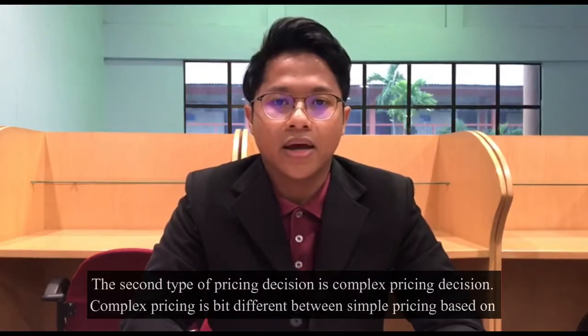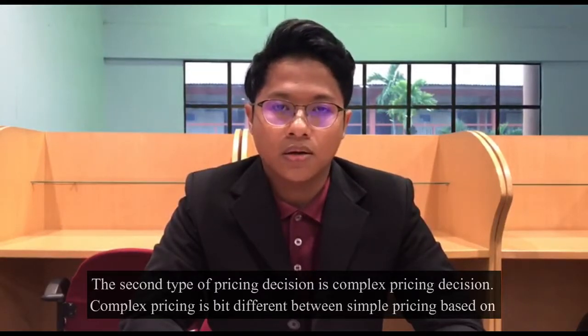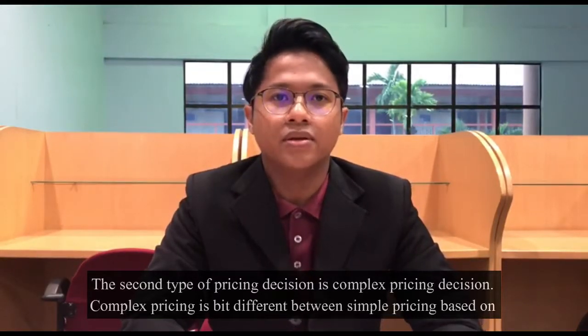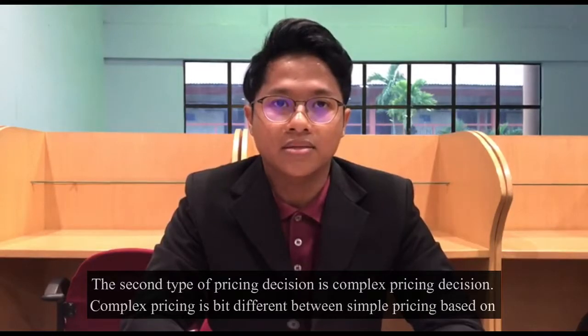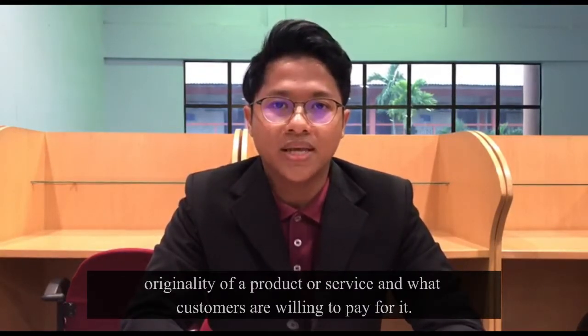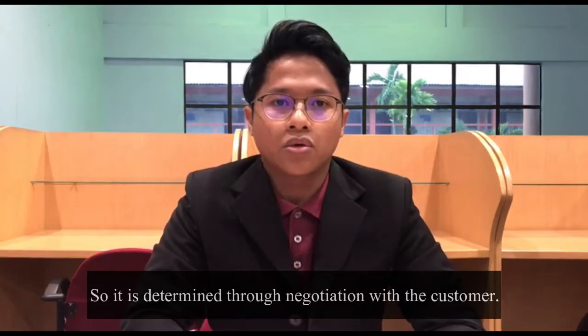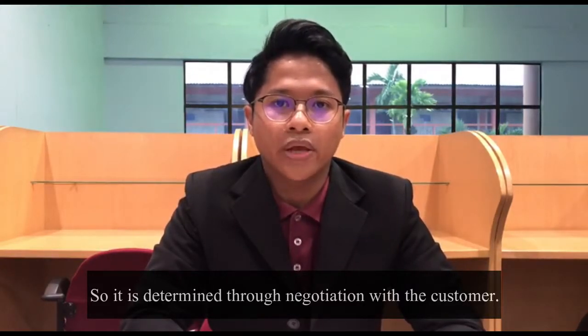So the second type of pricing decision is complex pricing. Complex pricing is a bit different from simple pricing, because complex pricing is based on the originality of a product or service and what customers are willing to pay for it. So it's wholly determined through negotiation with the customer.